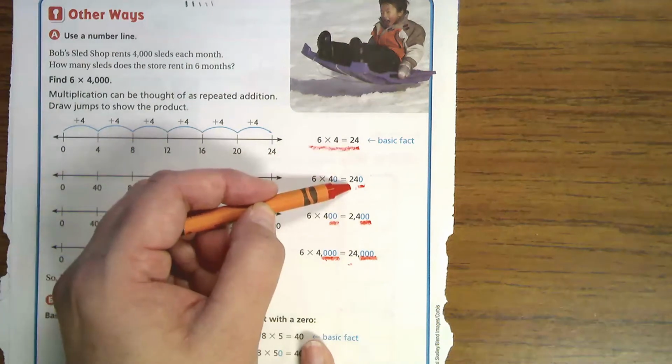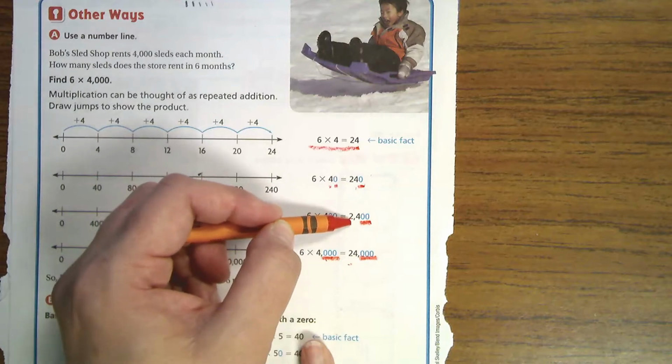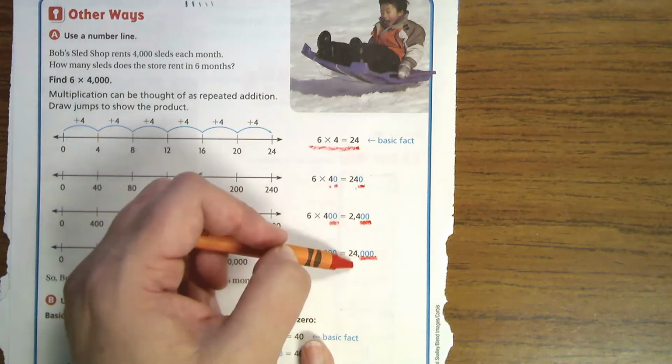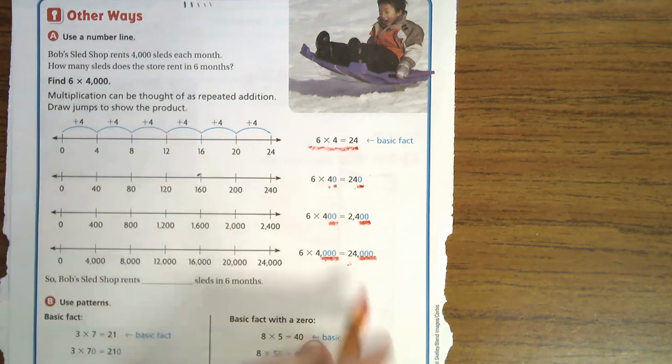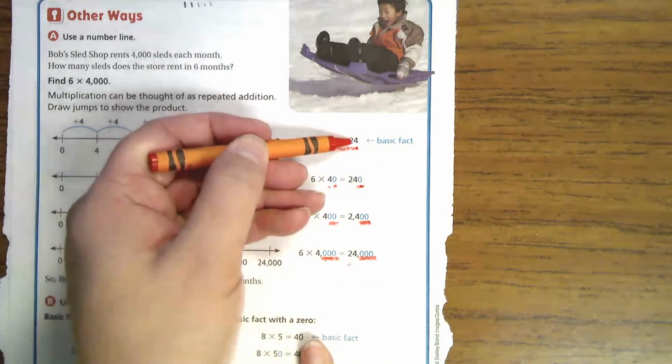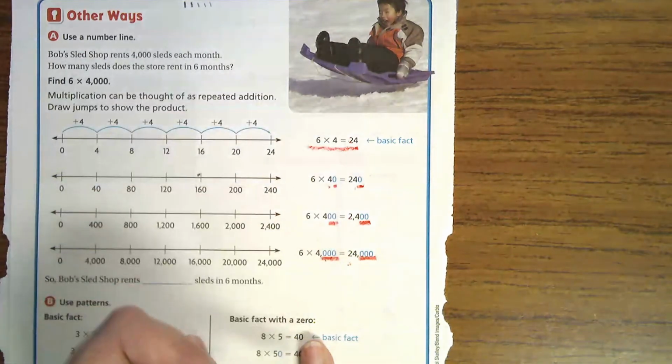24, 240, 2,400, 24,000. Each time, tens, hundreds, thousands, 10,000s.